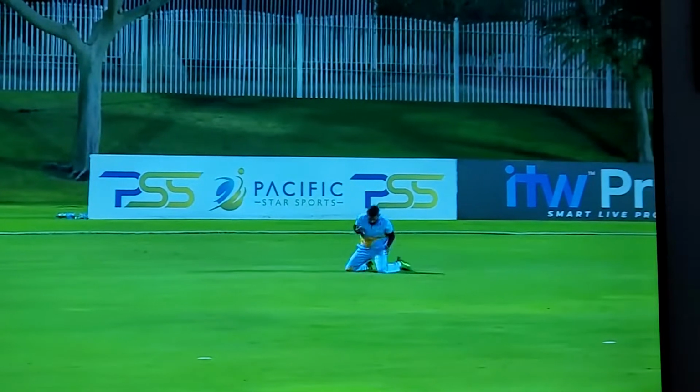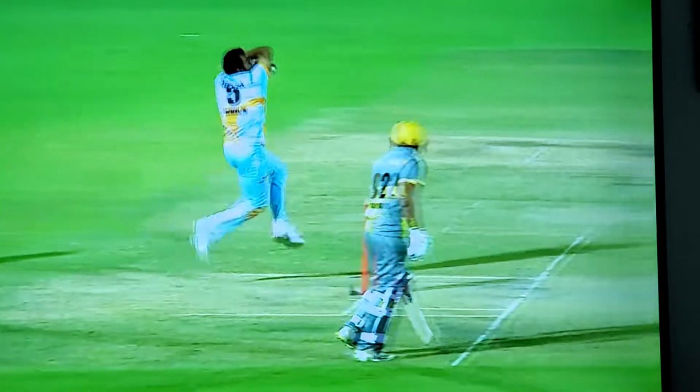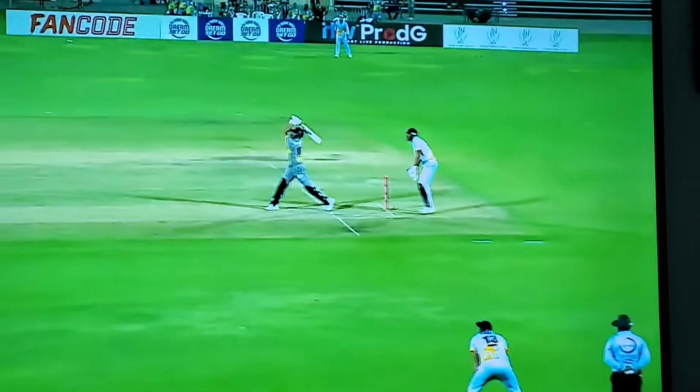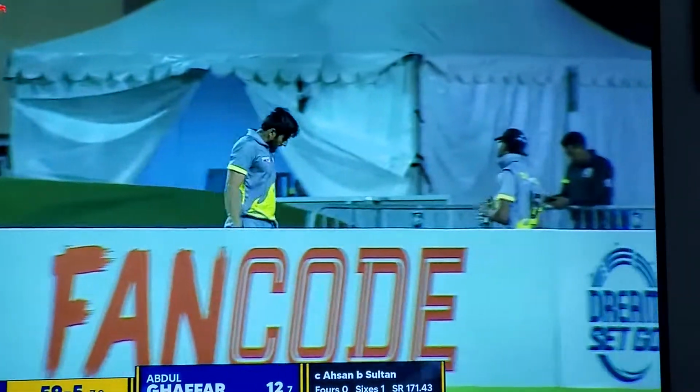Chipping on him. Oh, look at that relief. No celebration. There was just relief on the face of Hassan. Beautiful bowling by Sultan Ahmed, like Abdul Rahman mentioned. Super experienced and he knows how to bowl his pressure overs. Ghaffar departs for a quick-fire 12 off 7. It's 59 for 5.